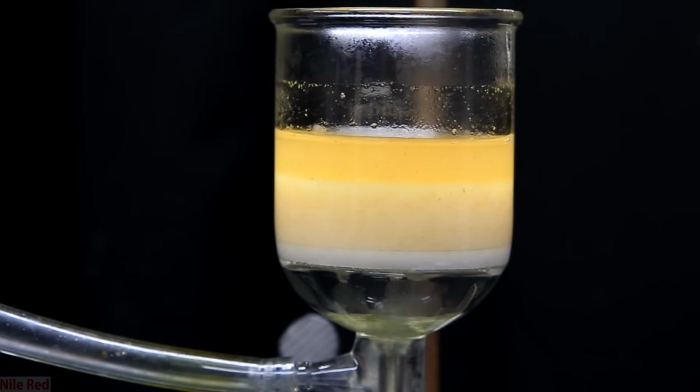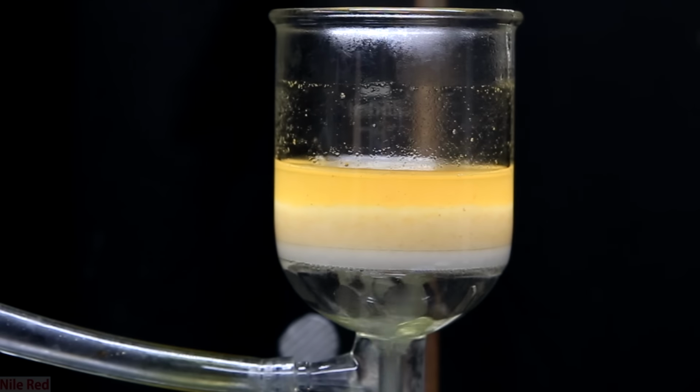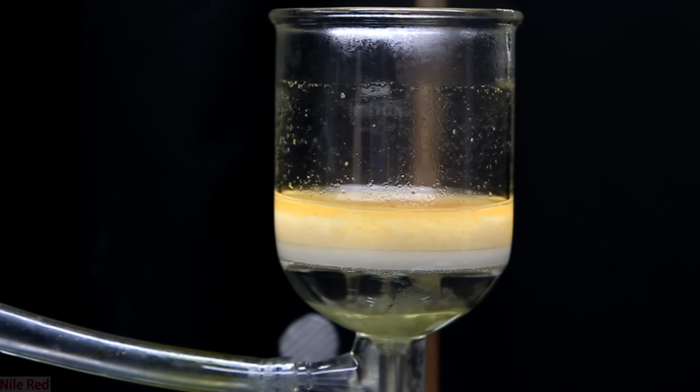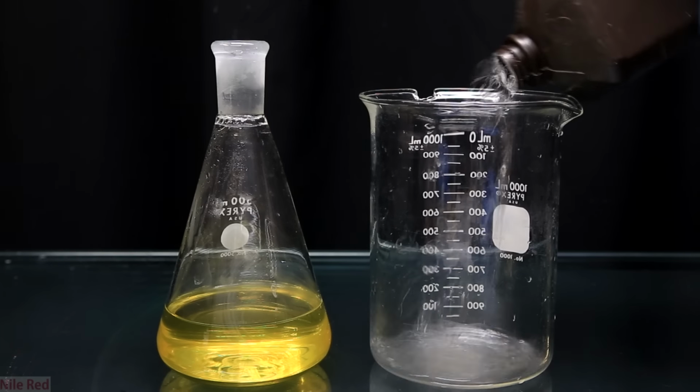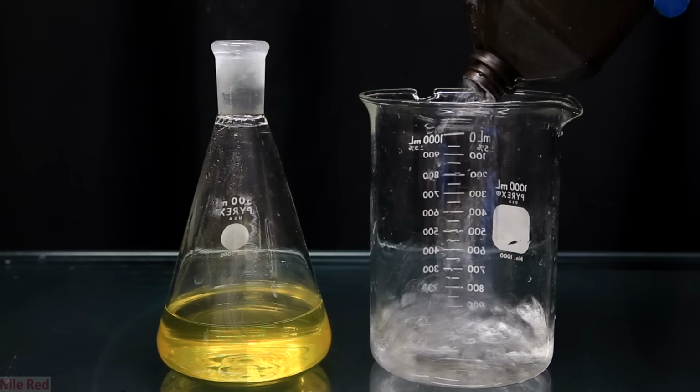There's really not too much harm in adding too much though, because the worst that can happen is you use more hydrochloric acid and you have to do this filtering step. Anyway, once we filtered it, we're left with a nice clear yellow solution.